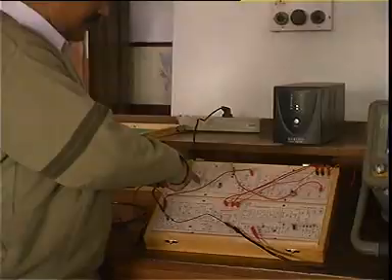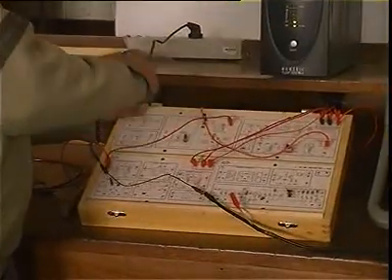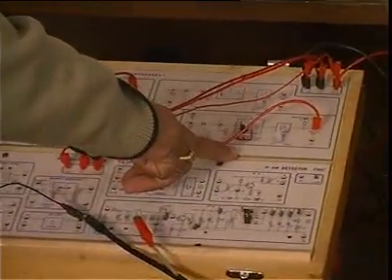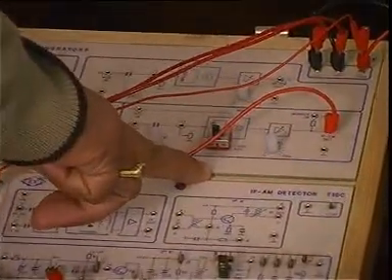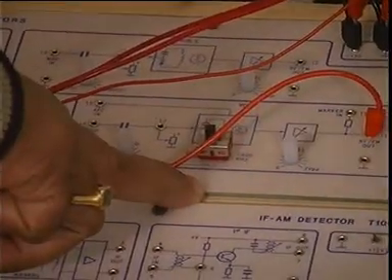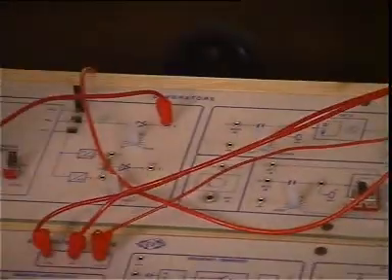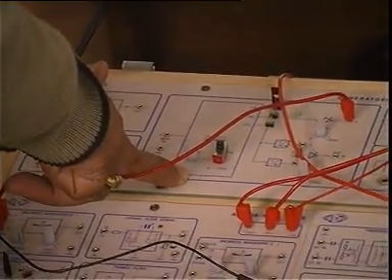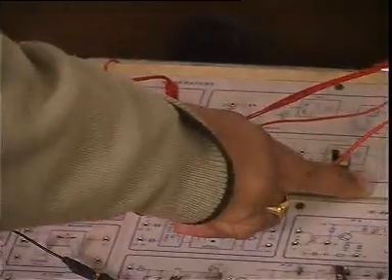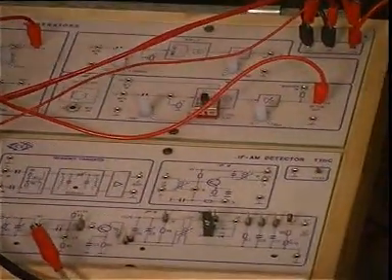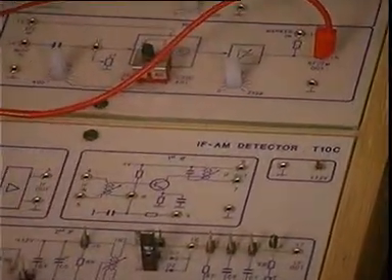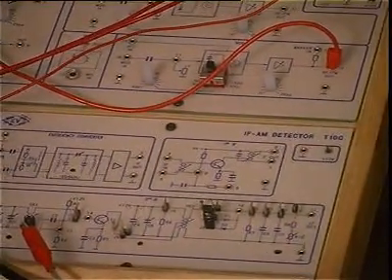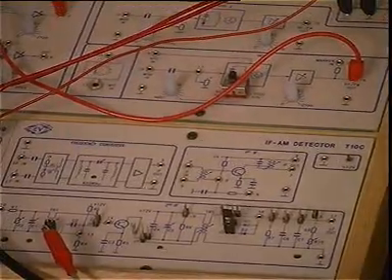In this kit, there is a portion which generates a low frequency signal or the modulating signal. There is a high frequency carrier circuit which can generate carriers up to 1 MHz and beyond. The low frequency signal generator can generate signals up to 1 kHz maximum, and the carrier frequency can be generated from 500 Hz to 1500 kHz.